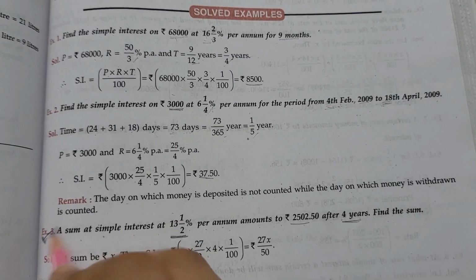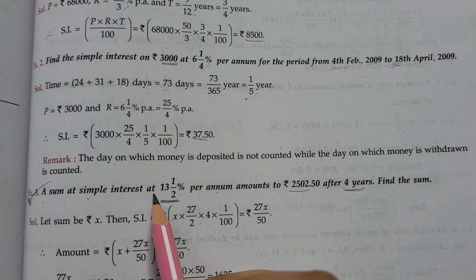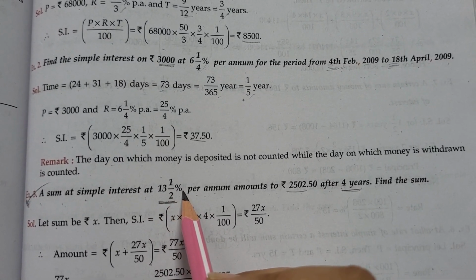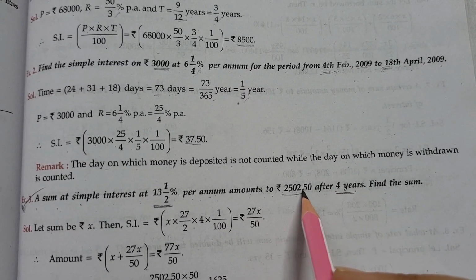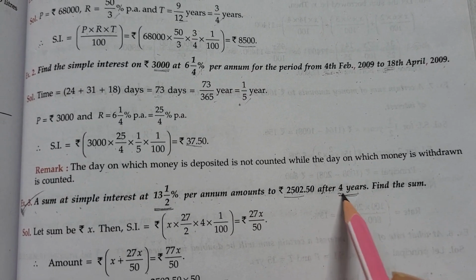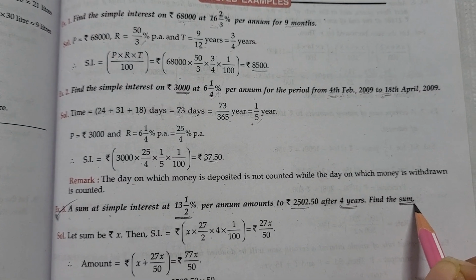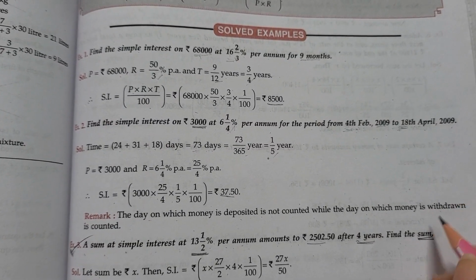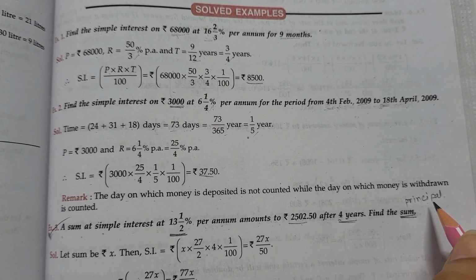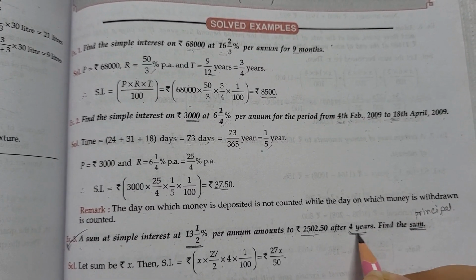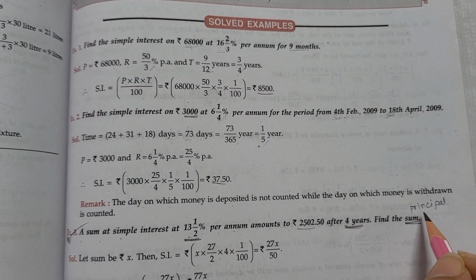Okay. Now number 3. Number 3 says a sum at simple interest at 13.1/2% per annum amounts to rupees 2502.50 after 4 years. Find the sum. So what is to be calculated is the principal. The sum here is actually the principal. So we need to calculate the principal. What is given to us is the time period and the rate at which we need to find the principal.